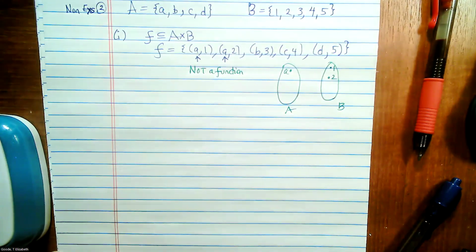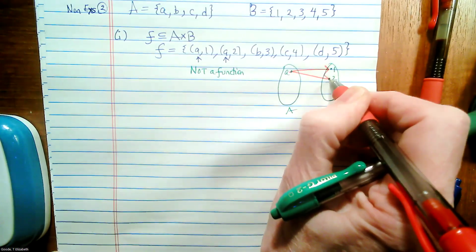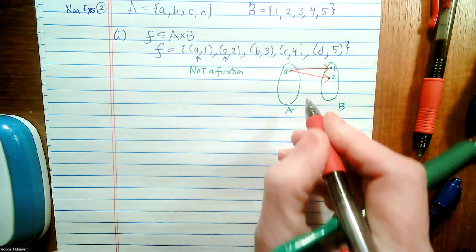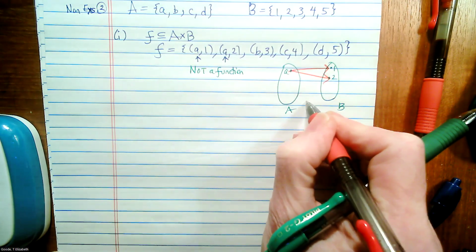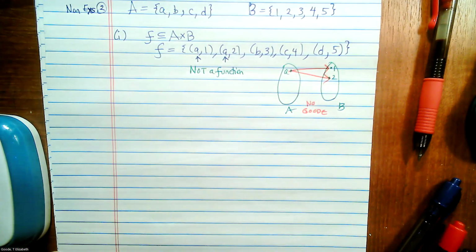You'd have two arrows coming out of a, and that breaks the definition of a function, okay? This is no good.